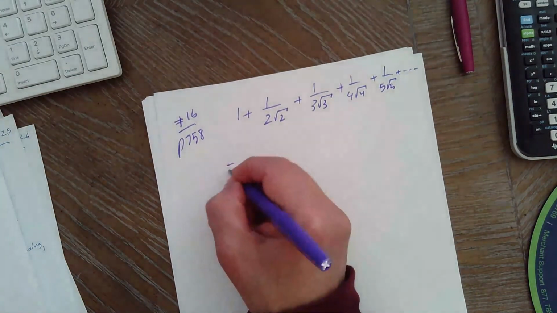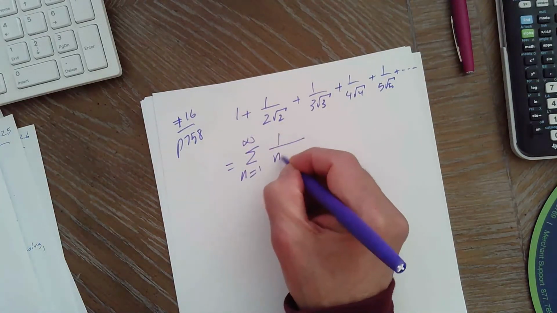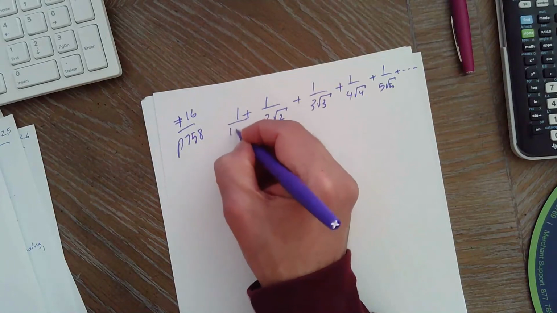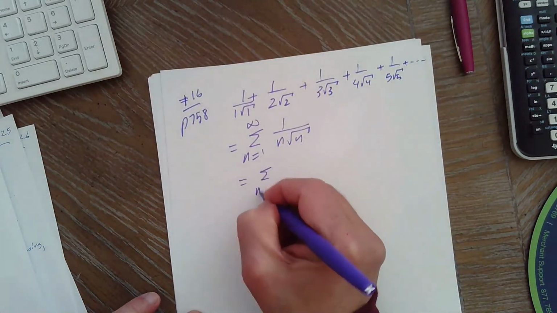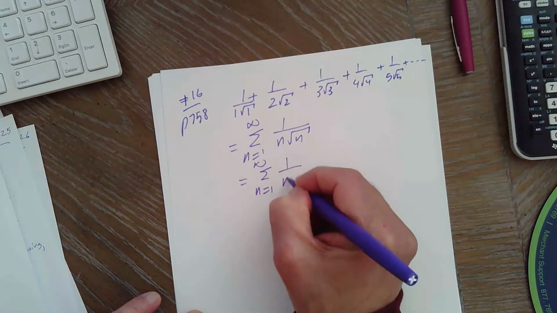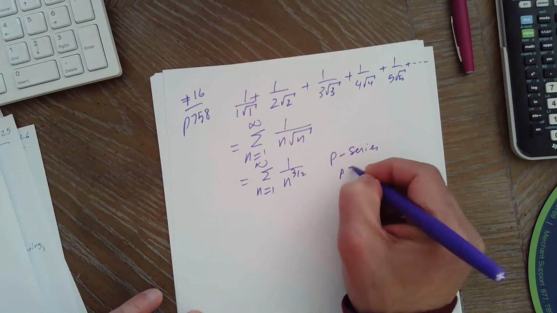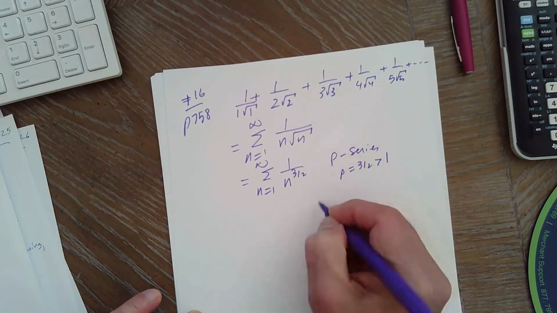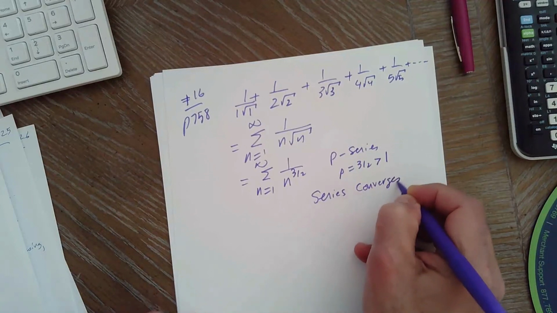So we can write this as sum 1 to infinity of 1 over n root n, because this is 1 root 1, which is sum from 1 to infinity of 1 over n to the 3 halves. So it's a P series. p is 3 halves, greater than 1. So the series converges. Okay.